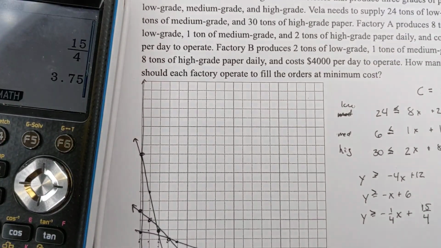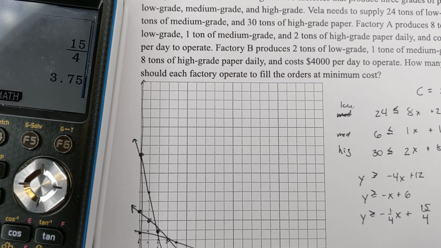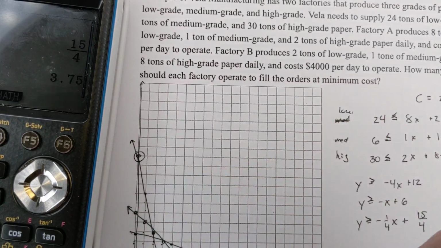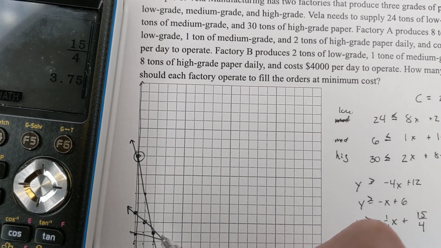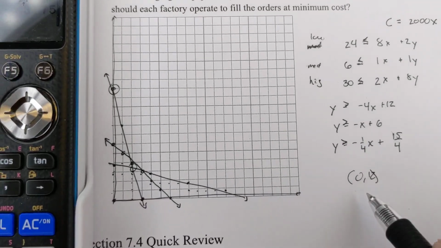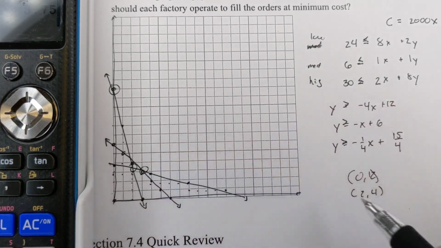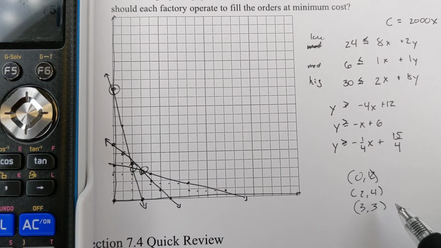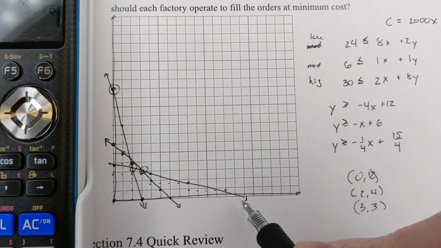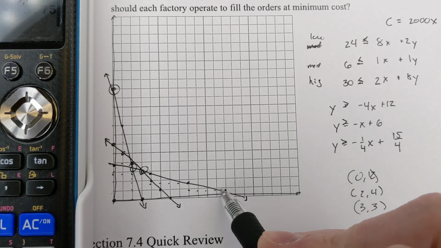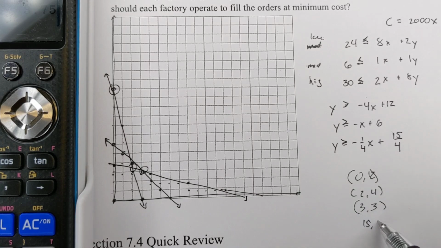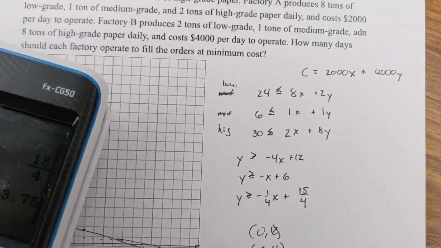It's kind of hard to see, but the intersection points are one there, at 0, 12. There's one at 2, 4. There's one here at 3, 3. And there's one way over here at, if I counted correctly, 15, 0. So I would just check those in my equation.